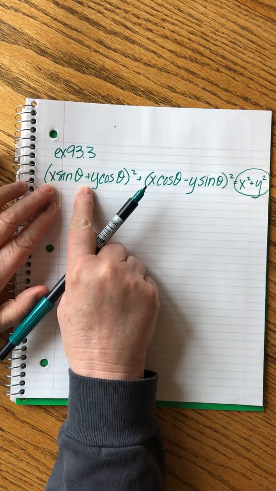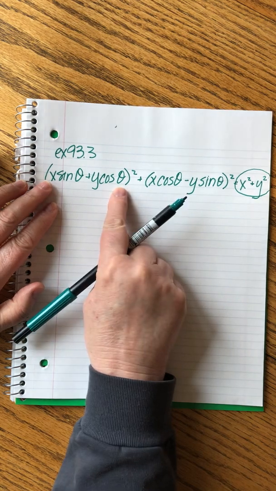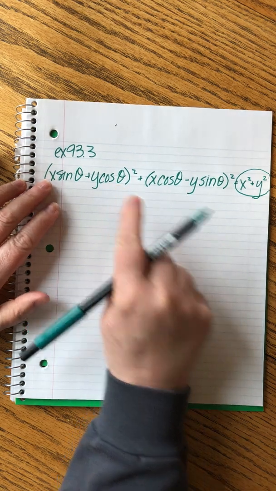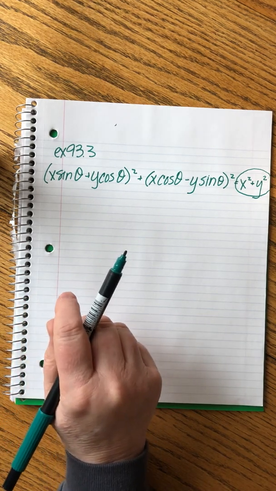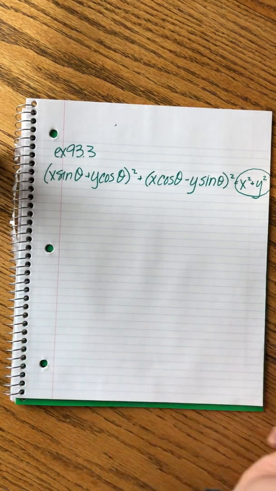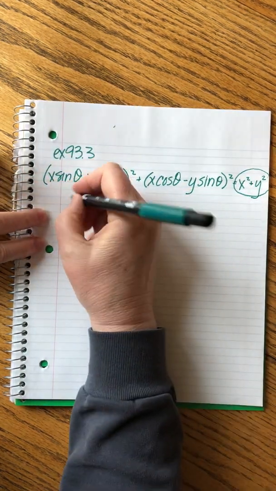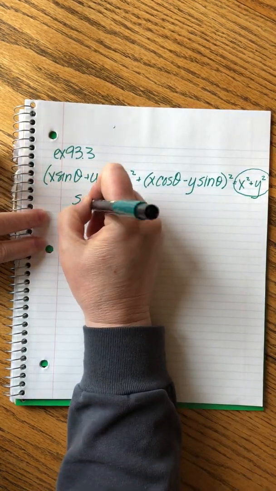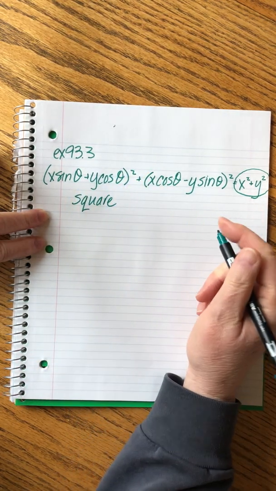We haven't looked at this in an identity situation before. We've never seen anything like this. We've never had squaring binomials in trig identities. We're crossing into a lot of uncharted territory. So let's start with what we know. Let's square both of these binomials. Because somehow all of these trig functions are going to have to cancel out, aren't they?